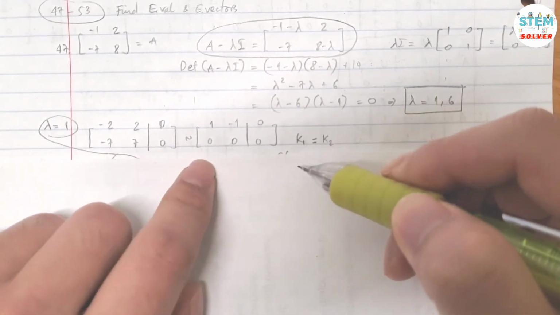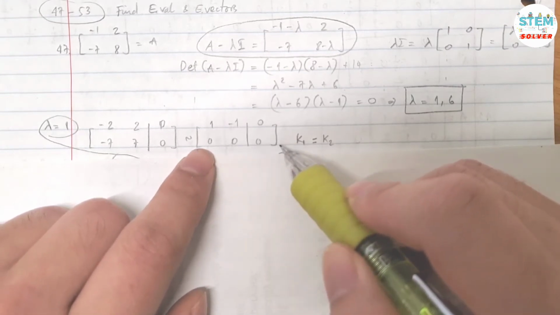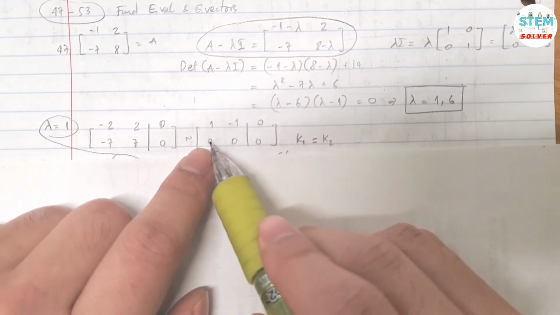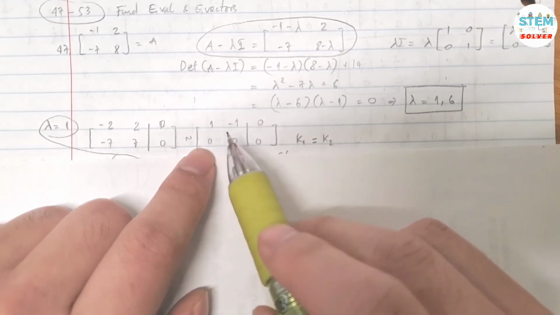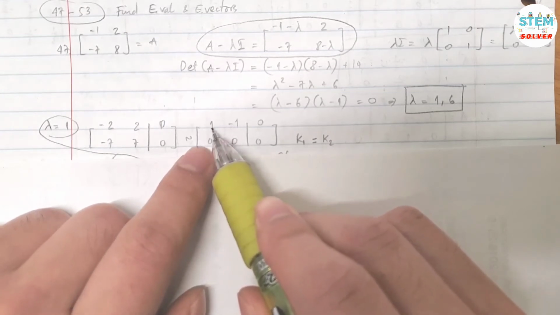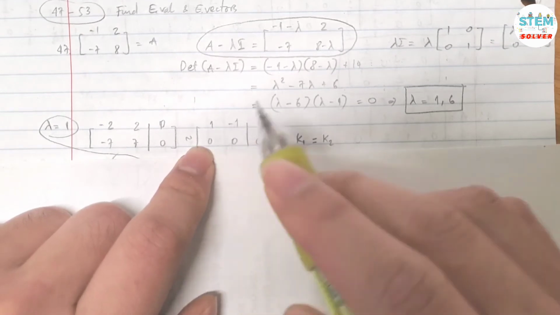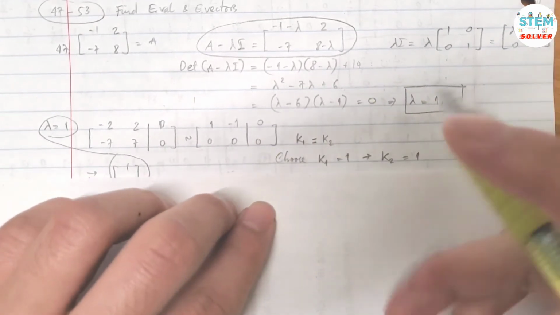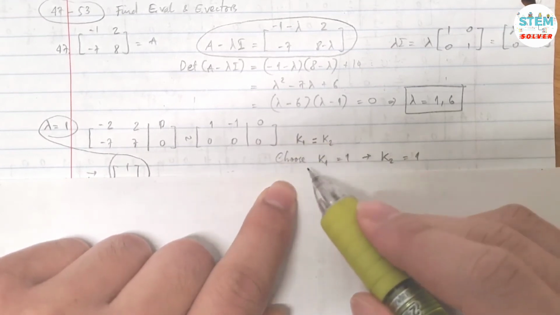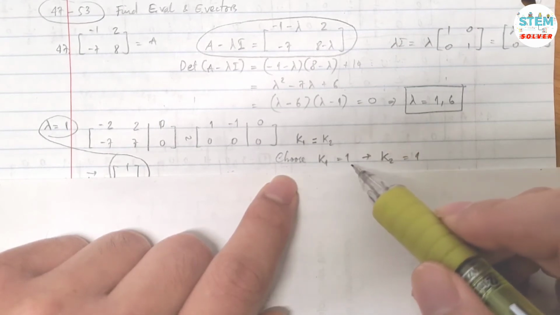Now you see that you have an indefinite answer, so you have a dependent solution. Let's call this k1 and this k2. So you have k1 equals k2. Because of this, you can choose k1 equals 1, 2, 3, 4, 5, but I like to choose the smallest one, or the standard one, which is 1.